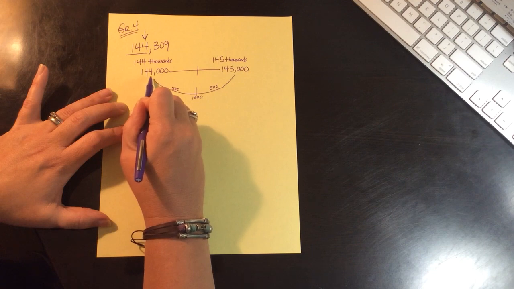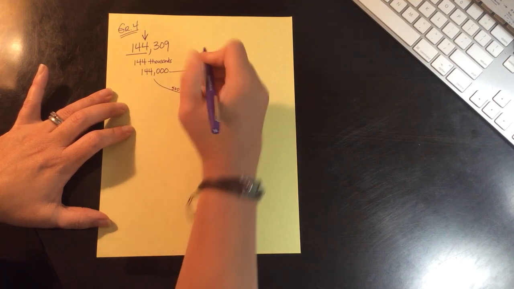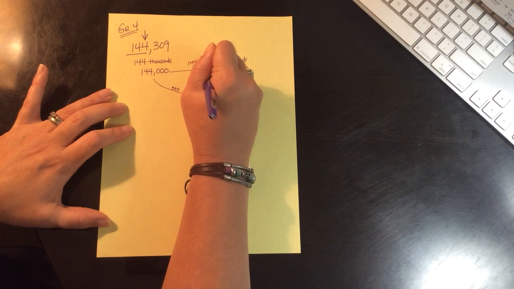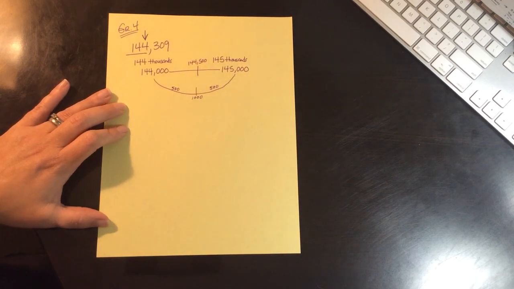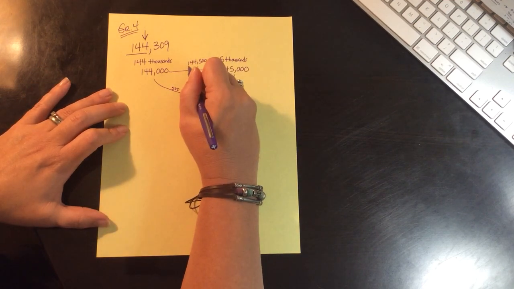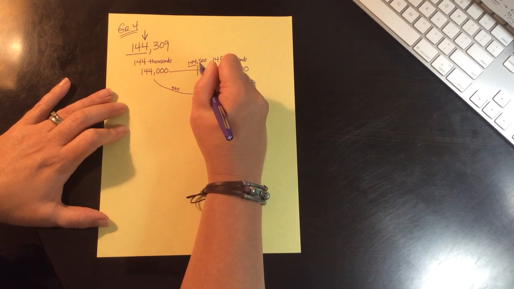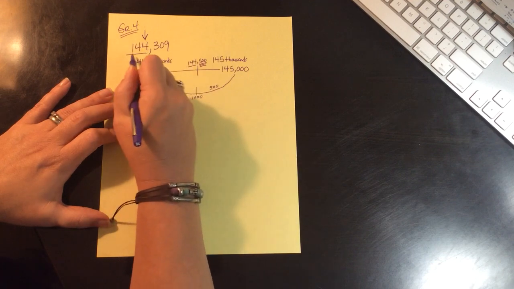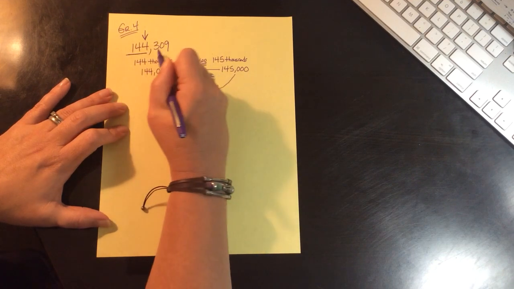So 144,000 plus 500 more would simply be 144,500. So I have 144 thousands and 500 ones at the midpoint. My original number is 144,309.